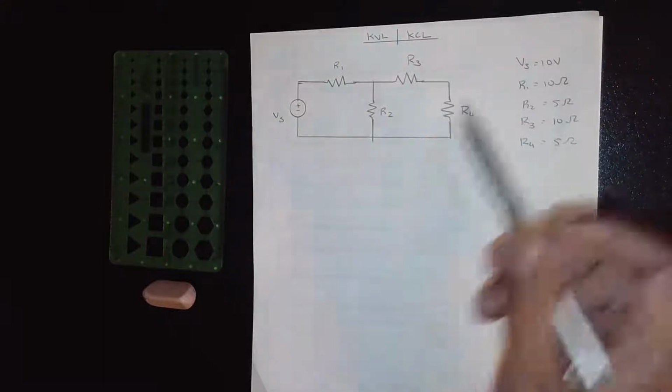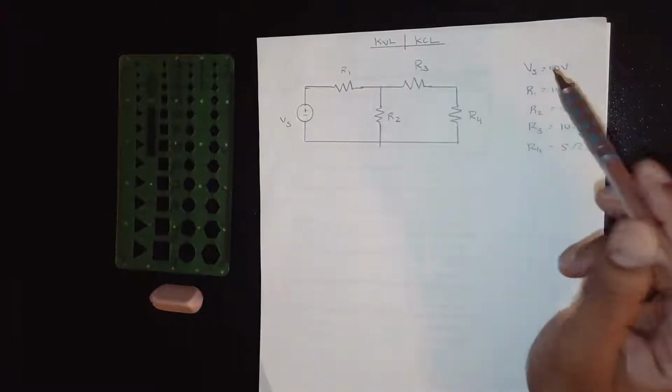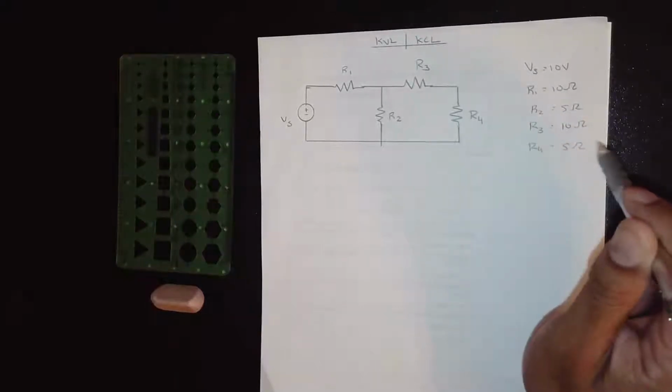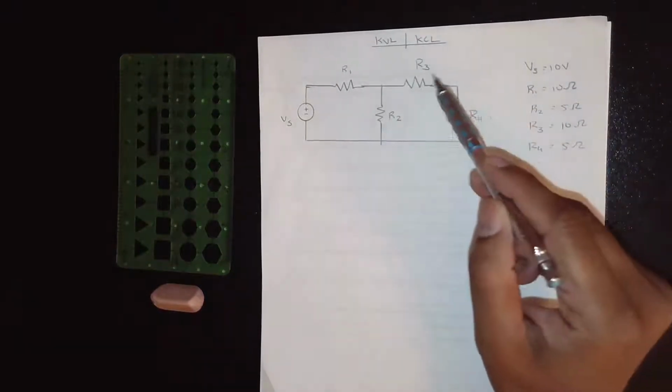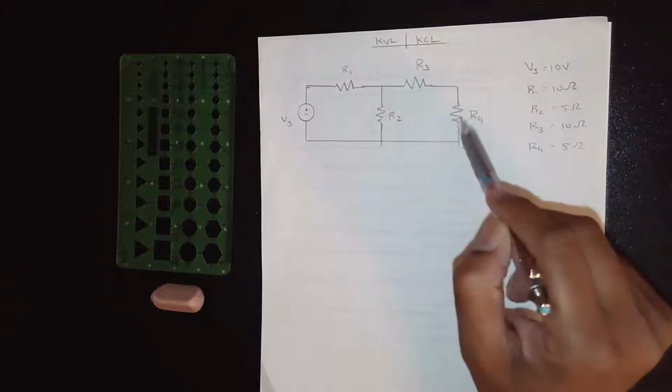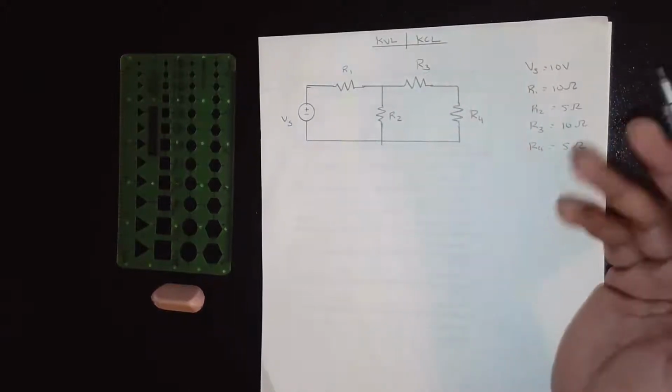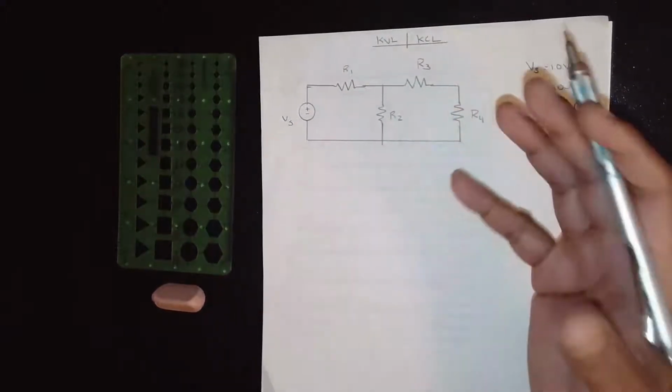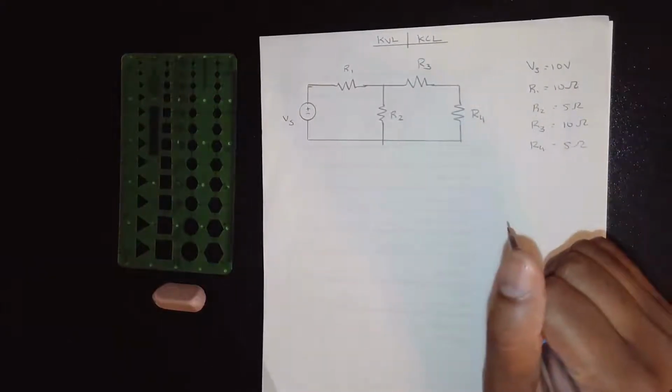This is example 2 of our KVL KCL. If you saw the previous video, we did the first example. Now what we're going to do is add an additional resistor here and show you the method really never changes, right? You just keep the same method. And so we get started.